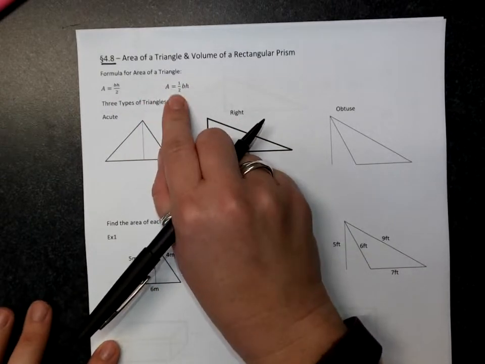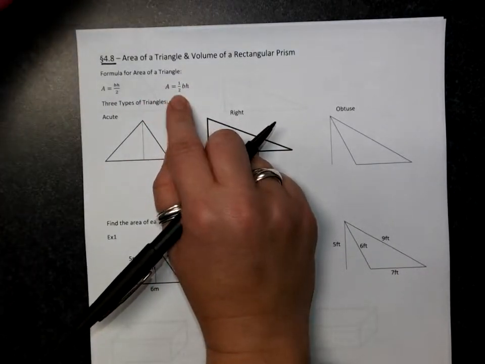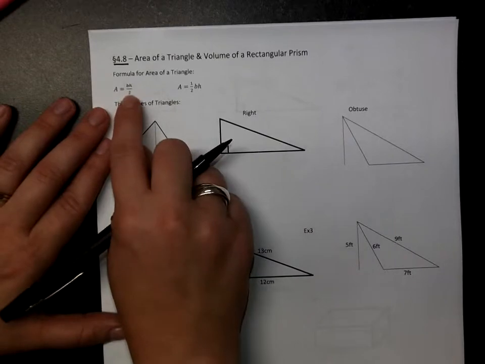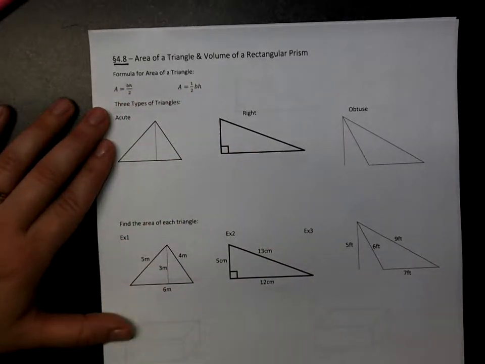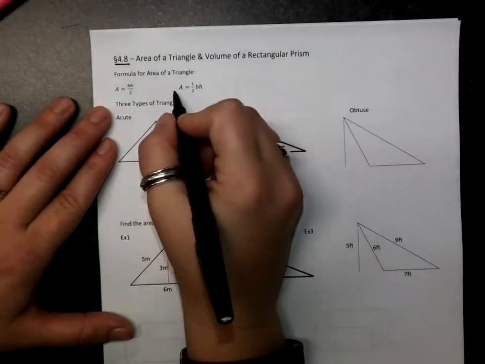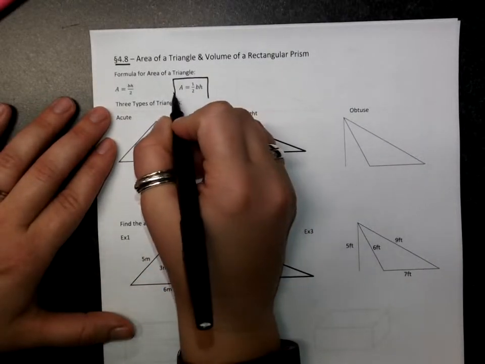These are actually the same thing. It's just a matter of how they're written. Sometimes it's easier to think about it like this. Sometimes it's easier to think about it like that. But I believe the one on your formula sheet looks like this.